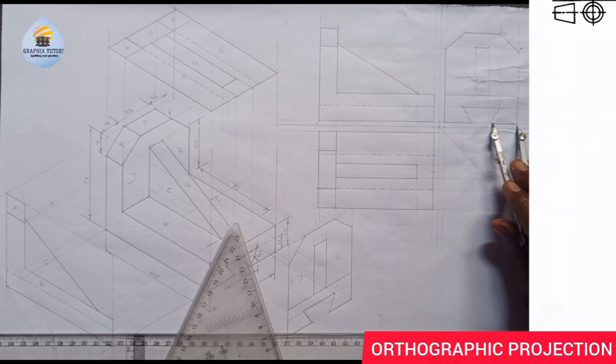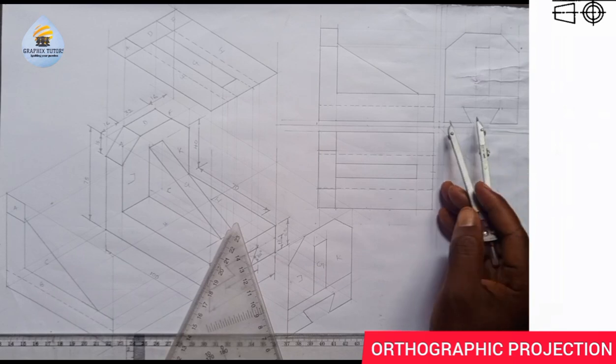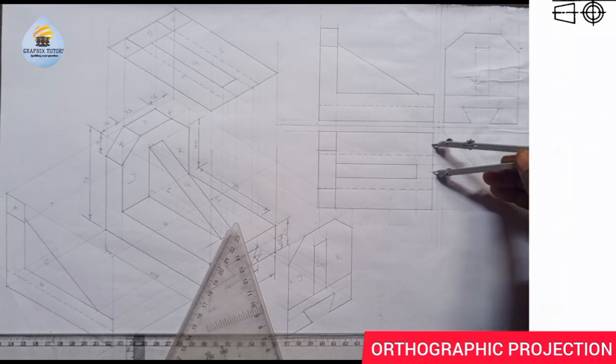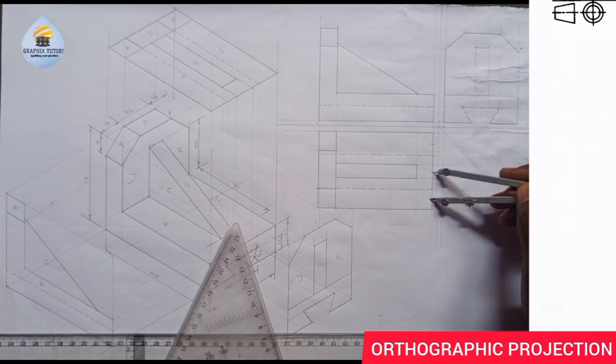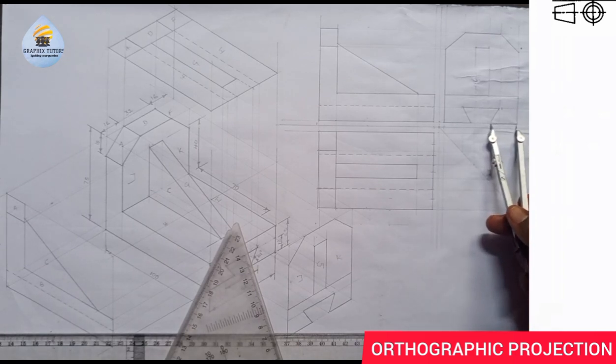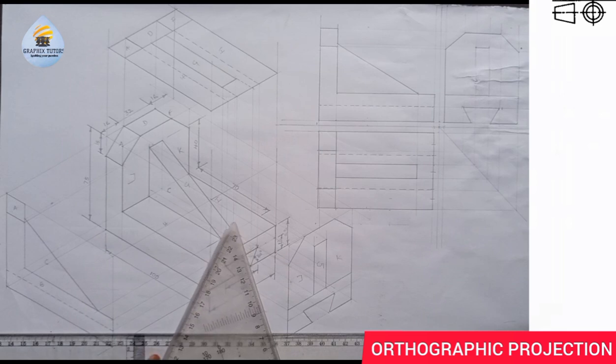So that means I'll measure 23. From this point, I'll mark my 23. Right? So you mark your 23 here, and also you mark your 23 here, which we'll have here. So from this center, you mark 23, 23. That is taken from here to here, 23. All good?